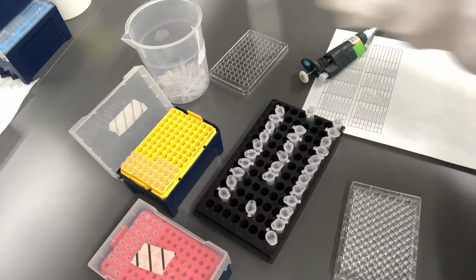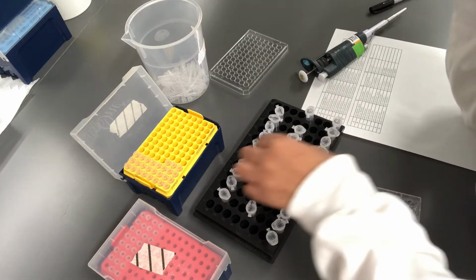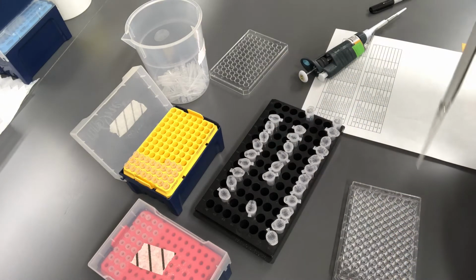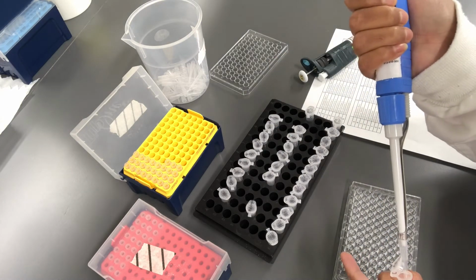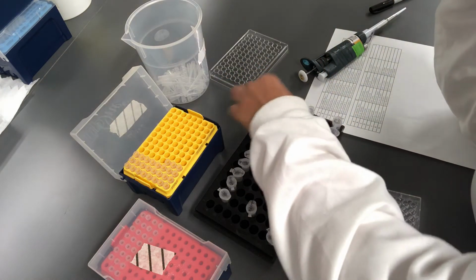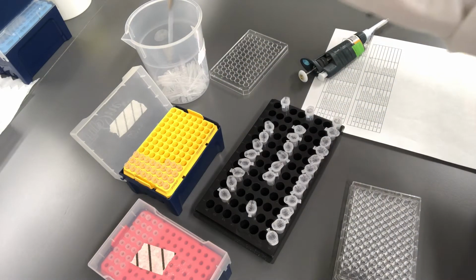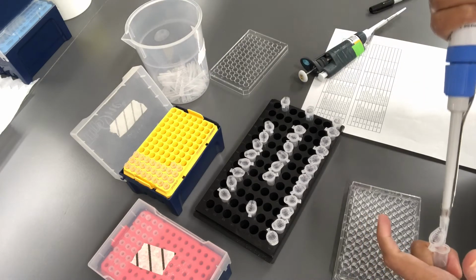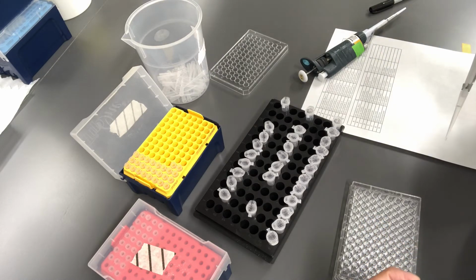The third well is glucose. Fourth is fructose.